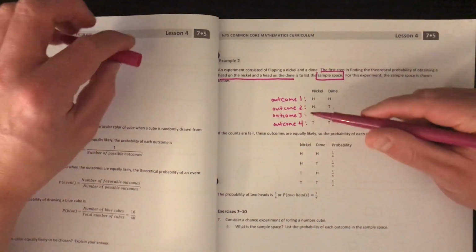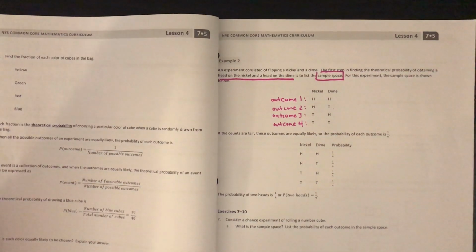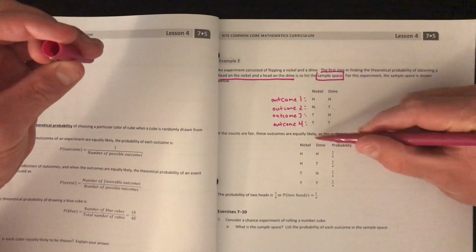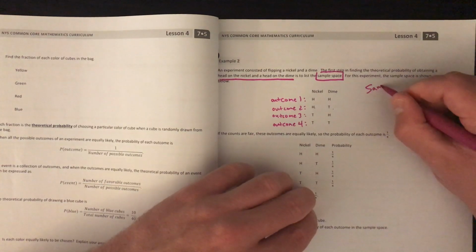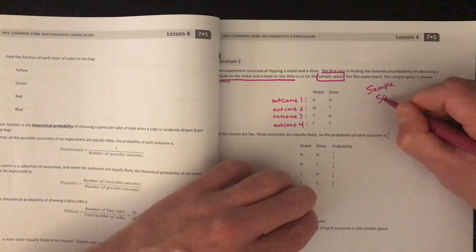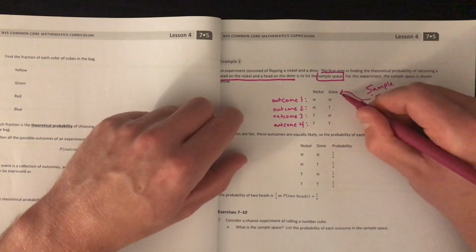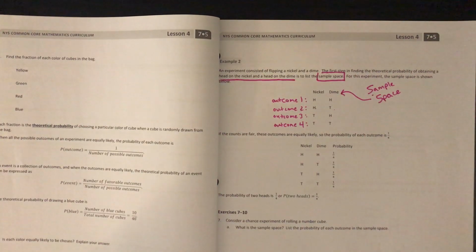These are the only 4 possible outcomes that could happen when flipping 2 coins to see whether you get heads or tails on both of them. And so these 4 outcomes combined, listed out in this way, are called the sample space. And so now we know that there are 4 possible unique outcomes to this chance experiment.